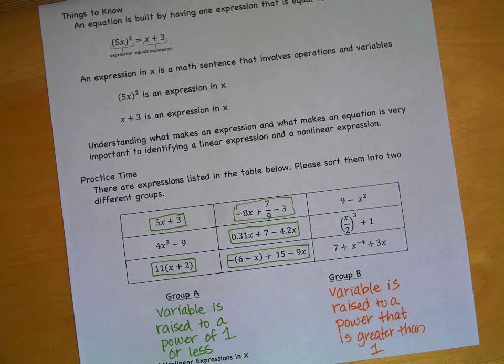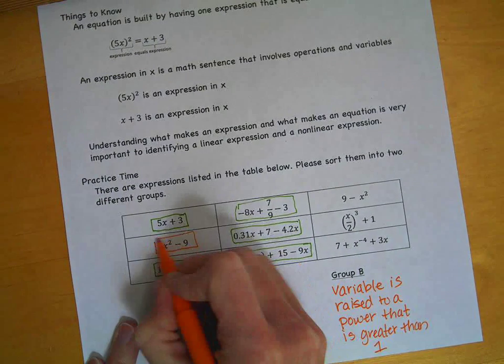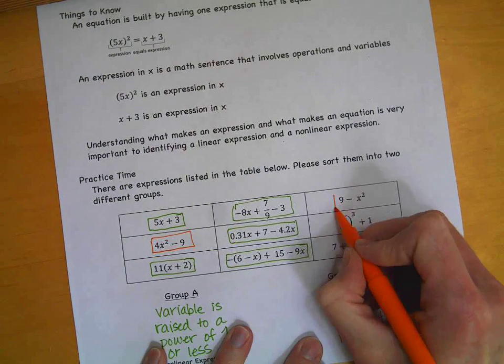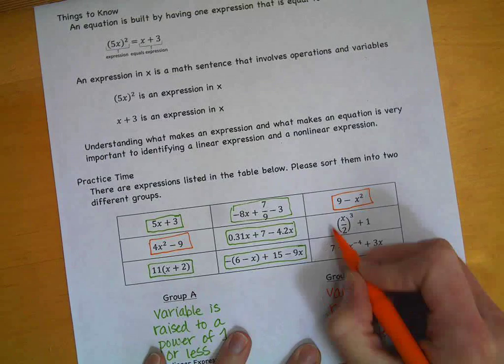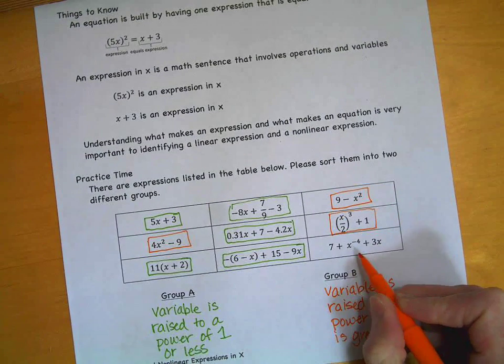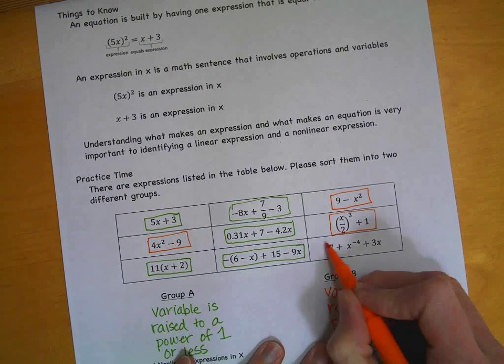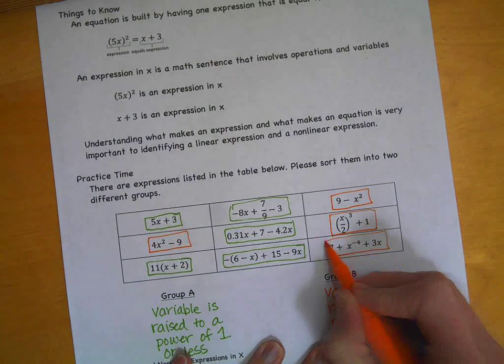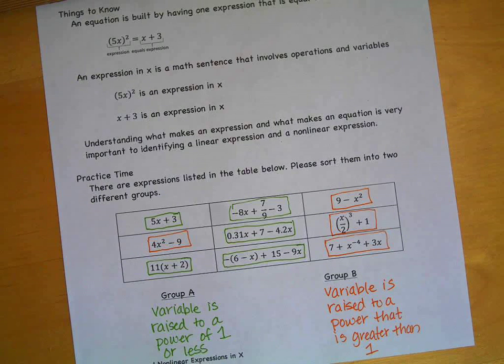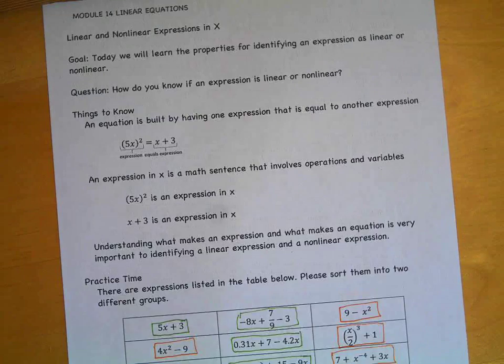All right, so we have two different groups now. This one has a power greater than 1. This one has a power greater than 1. This one has a power greater than 1. And then if we're not working with negative exponents, then we know that this is 1 over x to the power of 4, which is greater than 1. And so those are the two different groups that we were able to sort these into, okay?